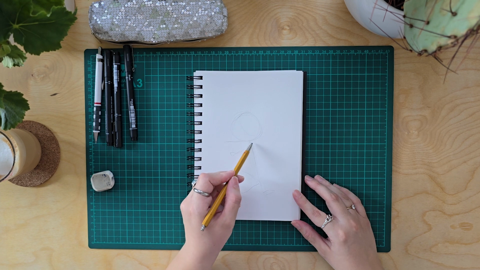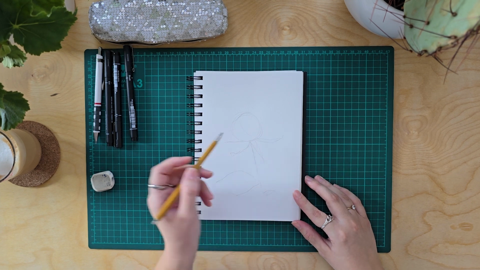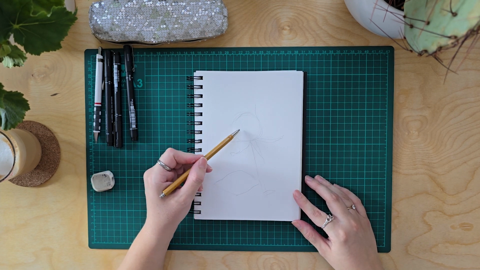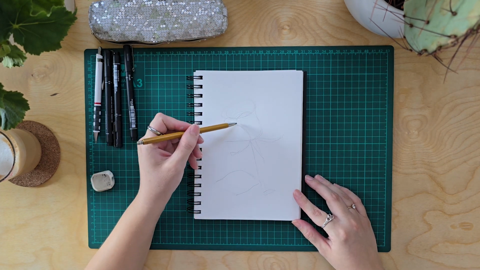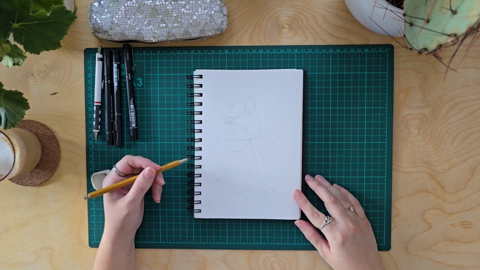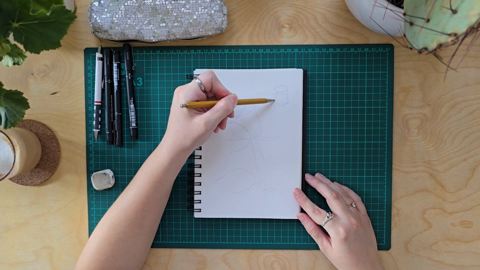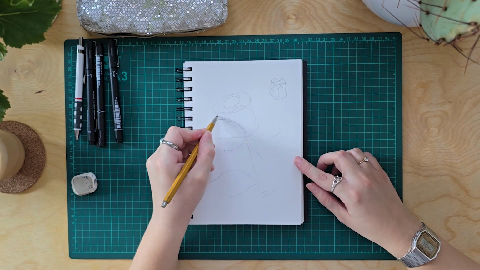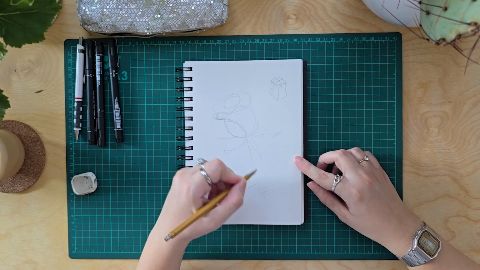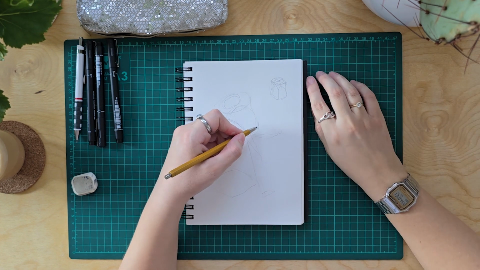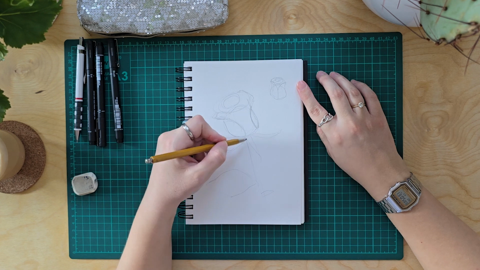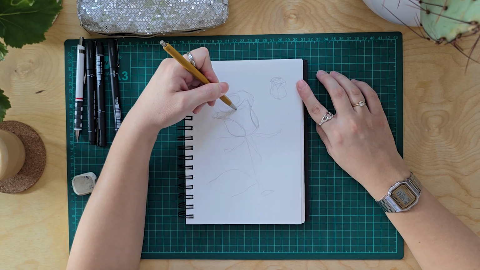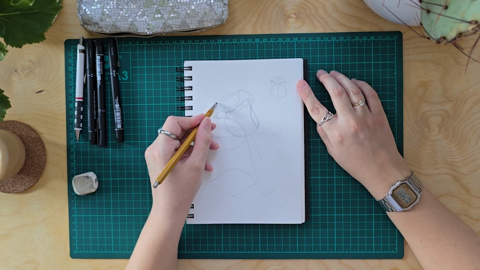For this rose, I used a photo reference that I found on Unsplash, which I'll link down below for you to use as well. And first things, as always, I'm using a basic pencil just to carve out basic shapes. So I'm using any circles or lines to define where I would like the stem to be, and also 3 circles to define the basic shape of a rose, the base of it, and then the edges of the petals that are going out.